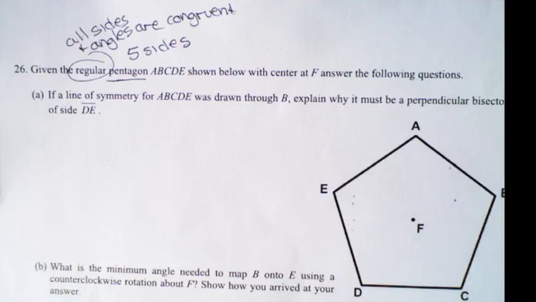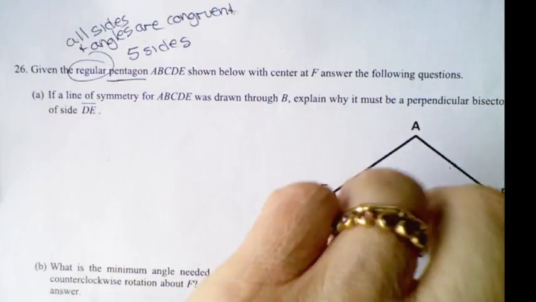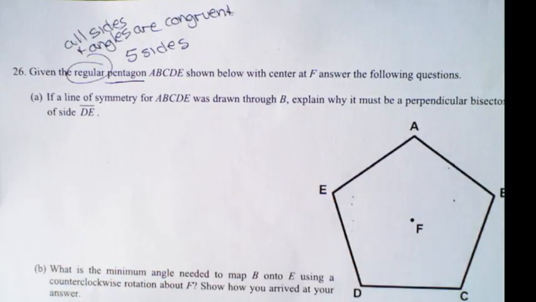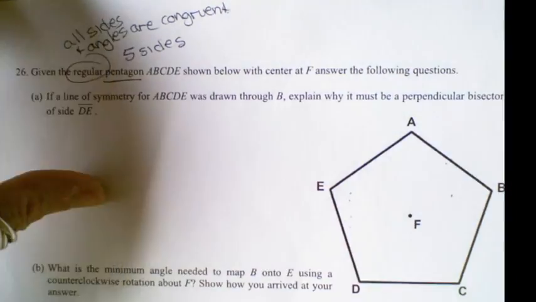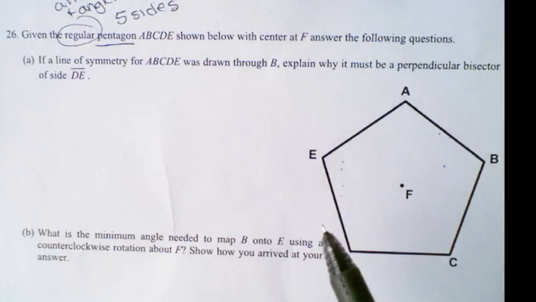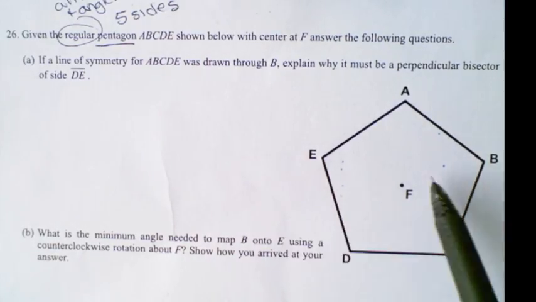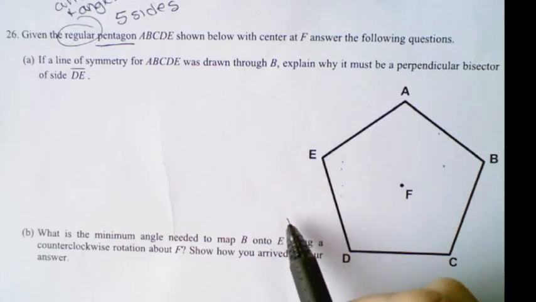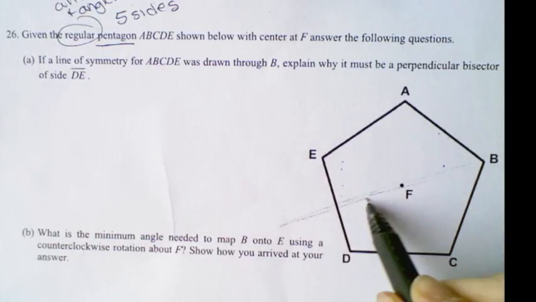If a line of symmetry is drawn right through from point B, cutting this image in half, literally in half, fold your paper if you want to. Explain why it must be the perpendicular bisector. So understand, the line of symmetry has to go directly through, something like that, right?